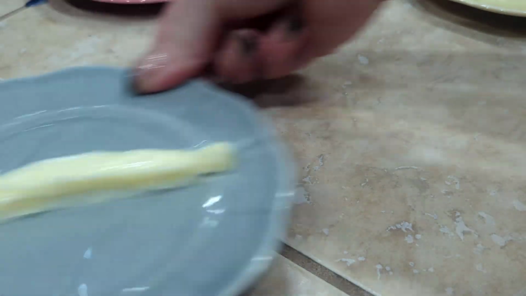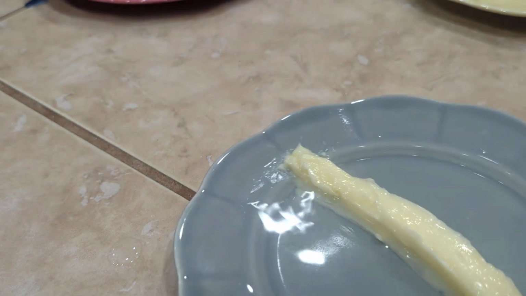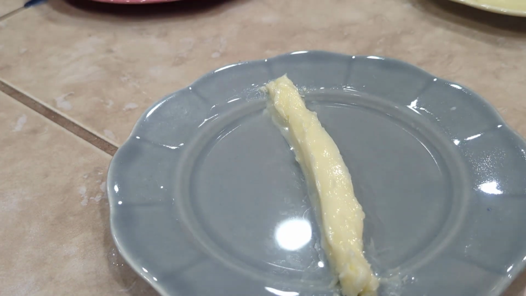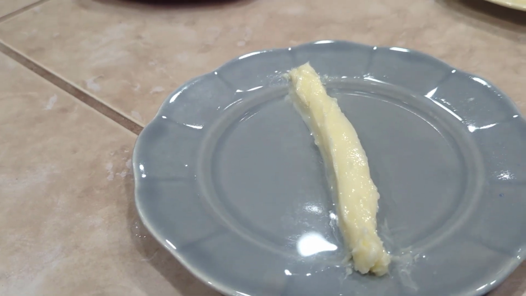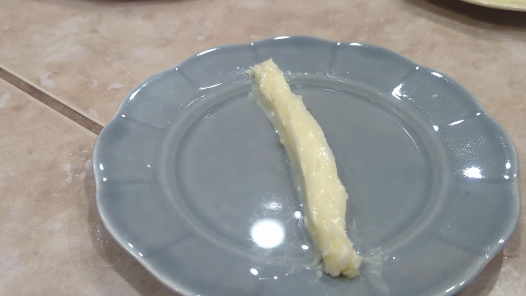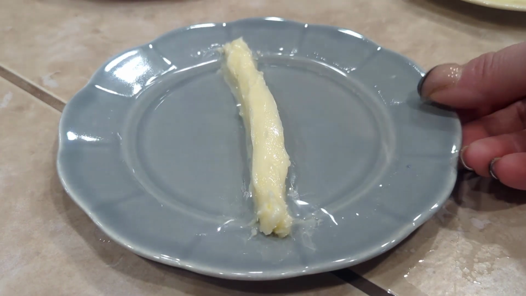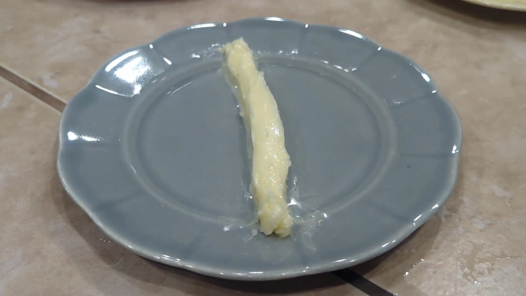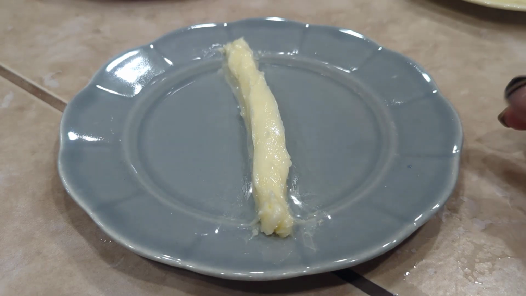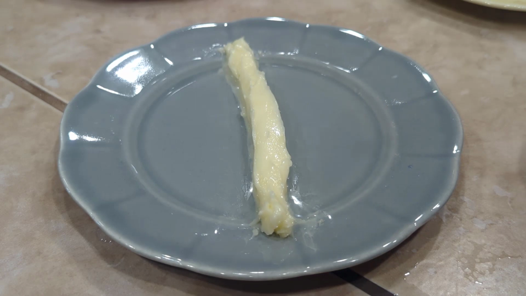All right, now the good stuff. Here I have the same kind of plate, and across the center of the plate, I have built a wall, a barrier of butter. I've poured water on either side of the butter, and the butter is mimicking the lipid content of the phospholipid bilayer of the plasma membrane of our cells.